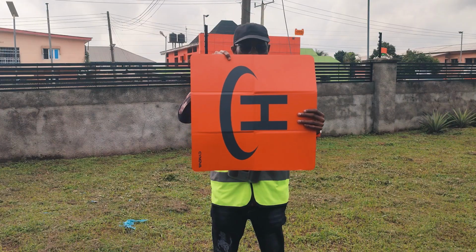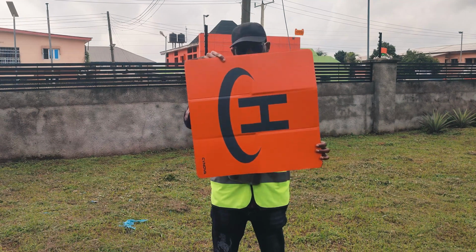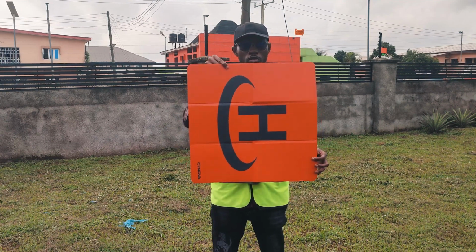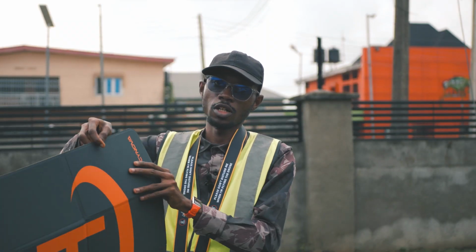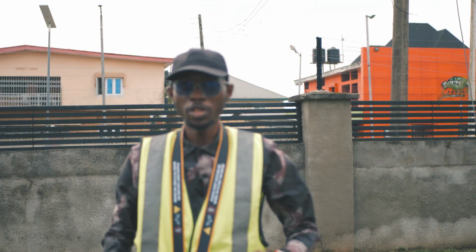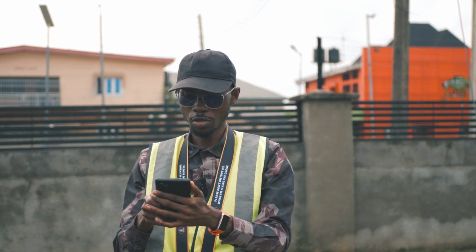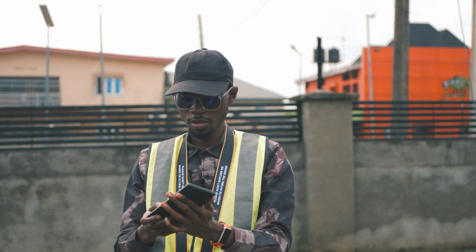I like to use the orange color because the drone seems able to recognize the orange color quicker when it's doing an auto return to home than any other color. So in this case, this color here. We need our phone with the DJI Fly app. So I'm going to unlock my device.